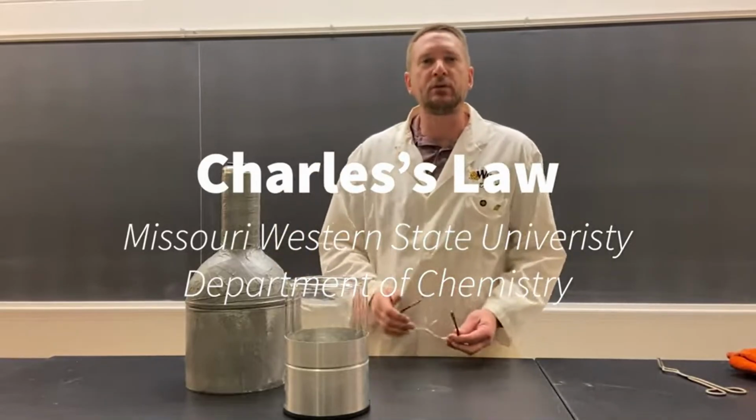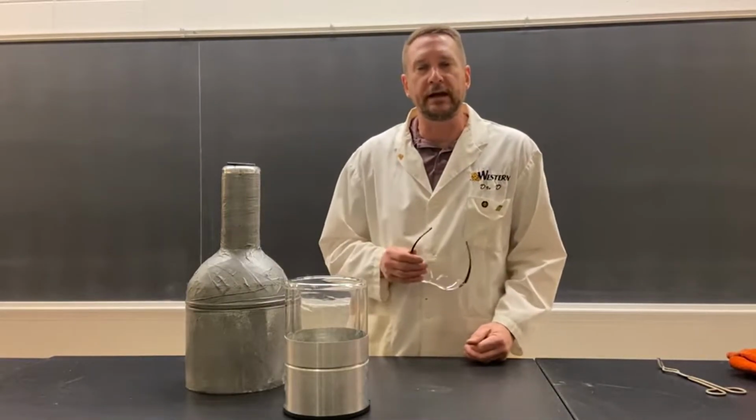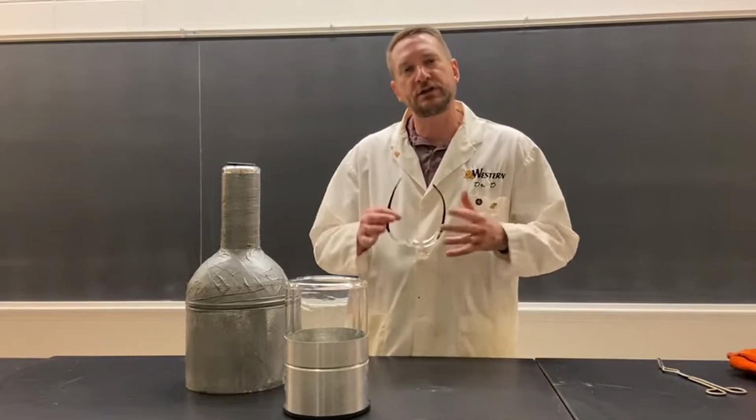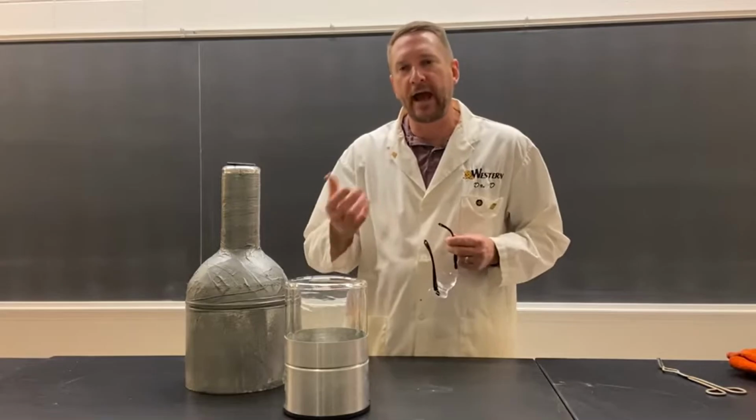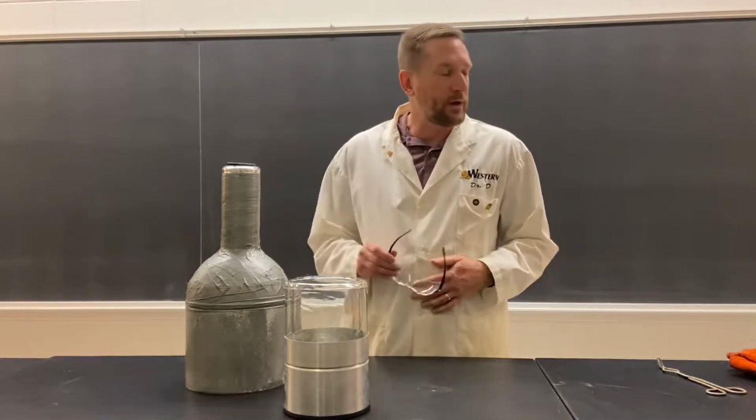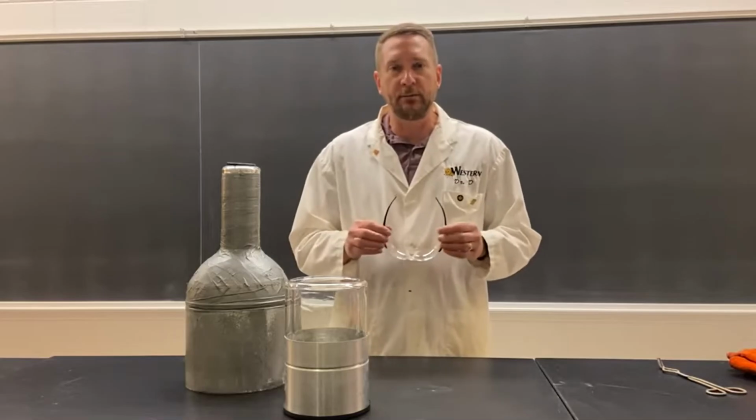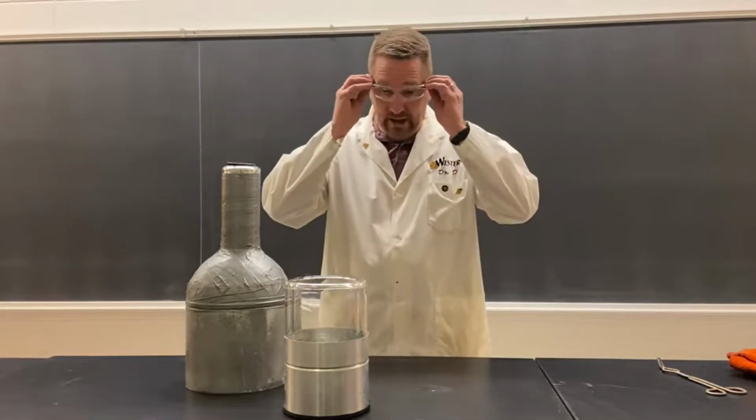In this demonstration, we're going to be looking at Charles's law, one of the gas laws. Charles's law relates the volume of a gas to its temperature. So the way that we're going to do this demonstration is we're going to use some liquid nitrogen.